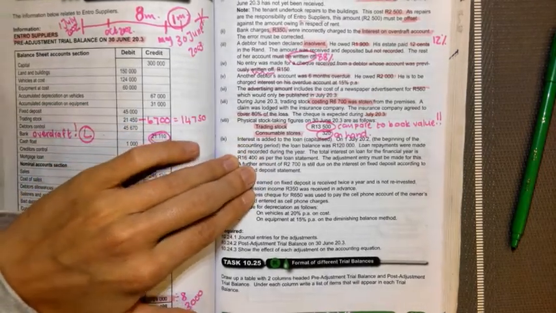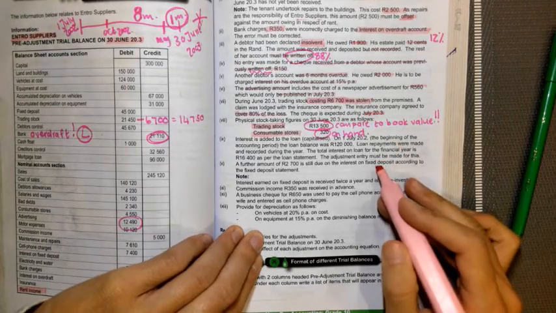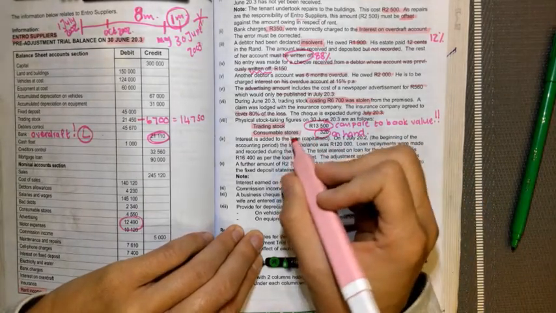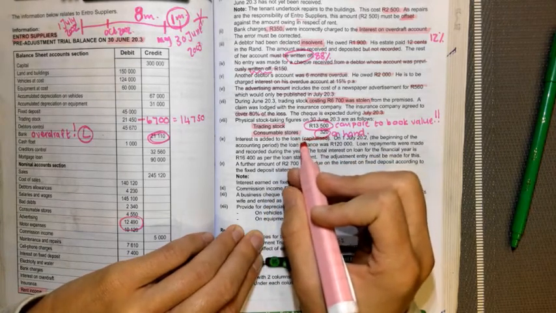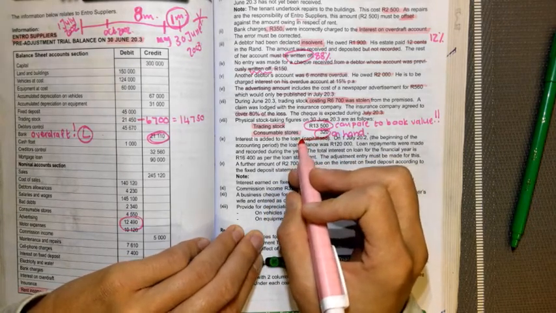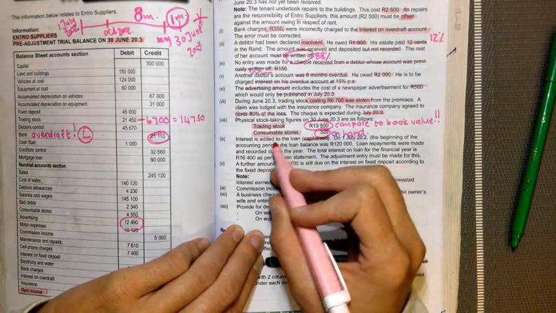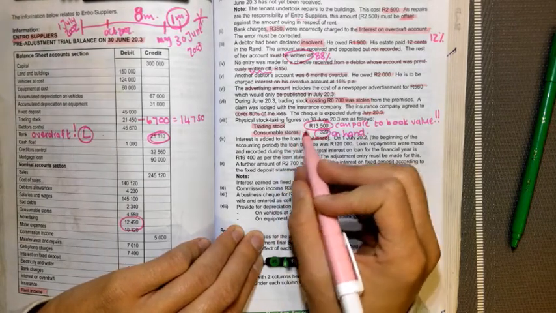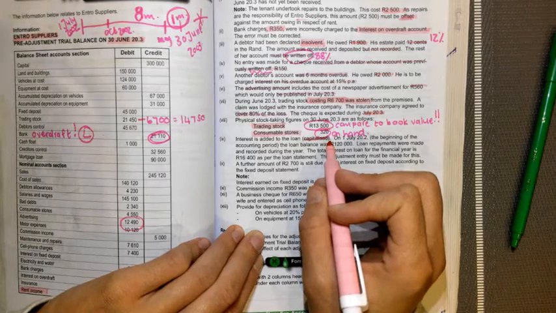Then adjustment number 9. Now this adjustment looks like an English essay. It says interest is added to the loan. It's capitalized. Interest on loan, immediately you need to remember it's an expense. Loan is a liability, we pay interest on it. So interest on loan is an expense, and it is capitalized, in other words added to the loan.